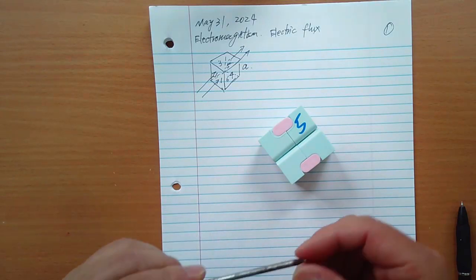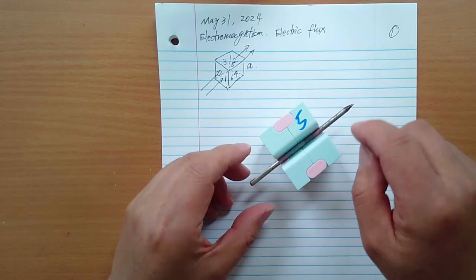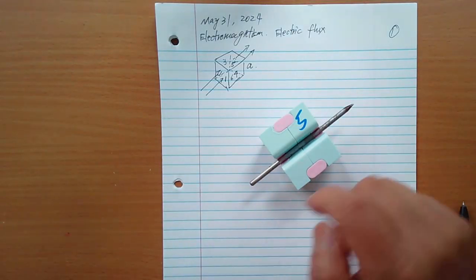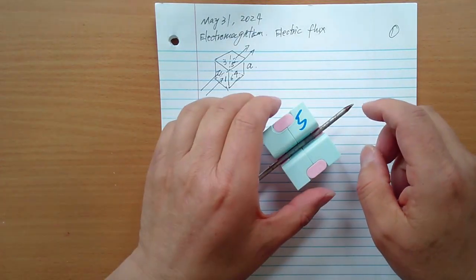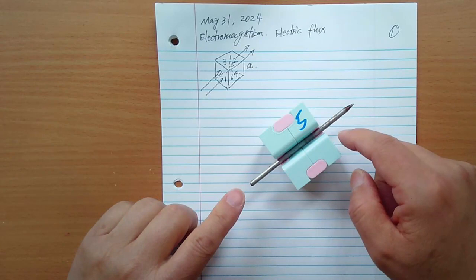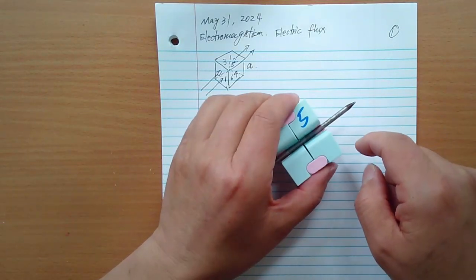And then this arrow, we say that's the electric field. That electric field, as you can tell, is perpendicular to plane 1 and plane 2.